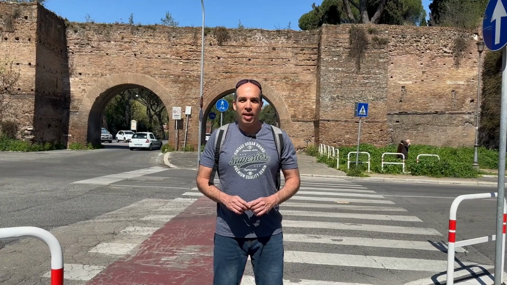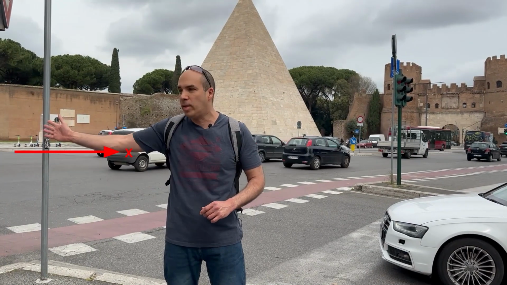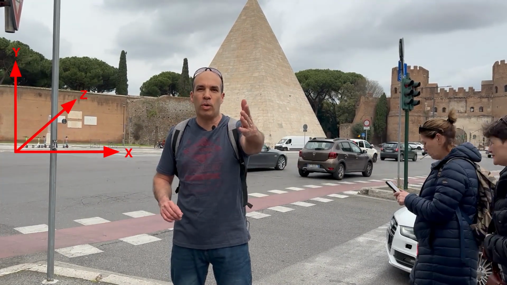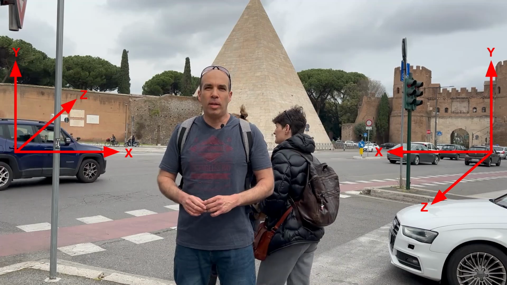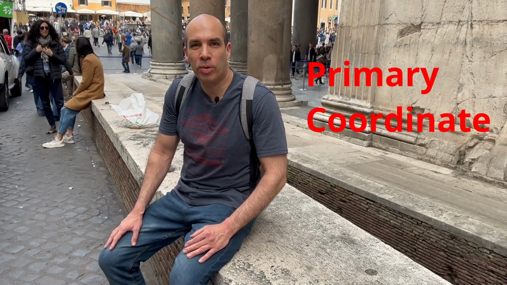Let's say that we have a standard 3D coordinate system. We have the x-axis which points to the right, the y-axis which points up, and the z-axis which points forward or backward, depending on whether this is a left or right-handed coordinate system. These axes are of course perpendicular to each other. Let's call this coordinate system our primary coordinate system.